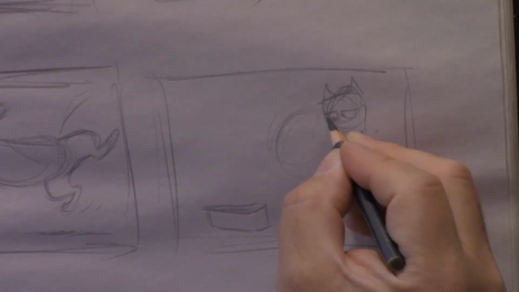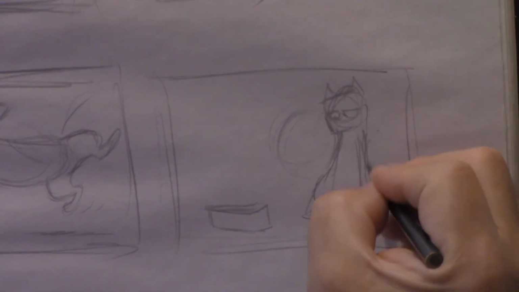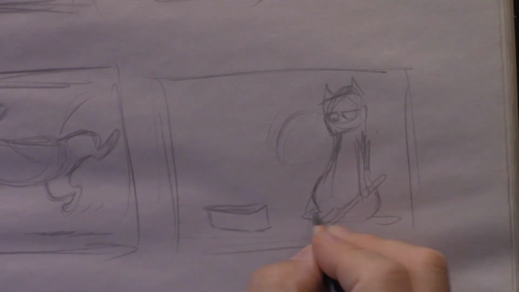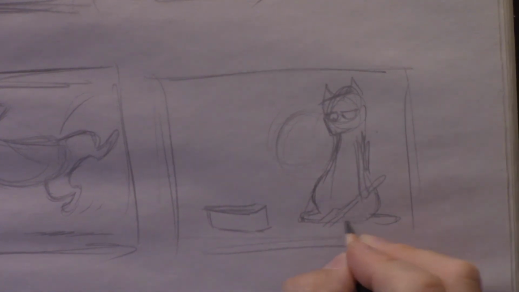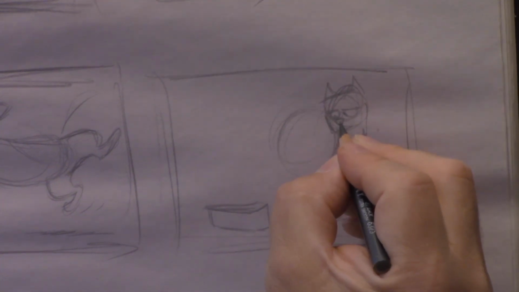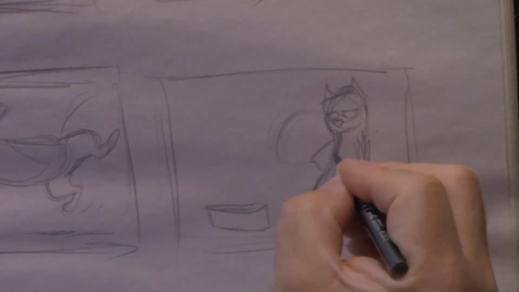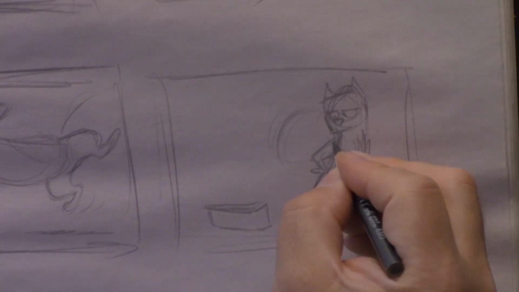They've got those narrow chests and big, at least my cats, big haunches, big hindquarters. The nose there. Maybe his hands on his hip there. Give him a little posture, a little attitude.